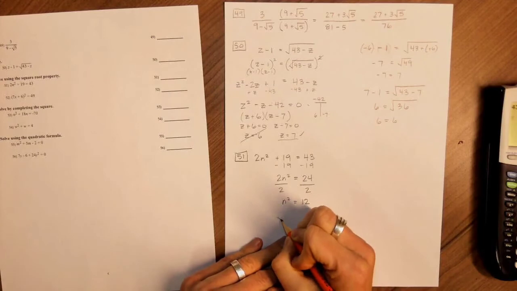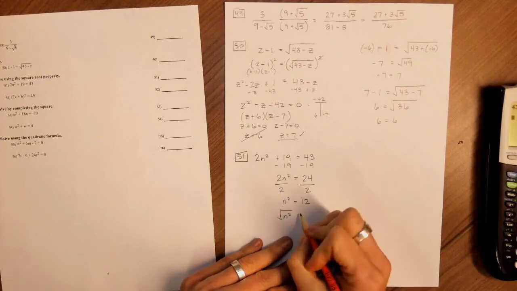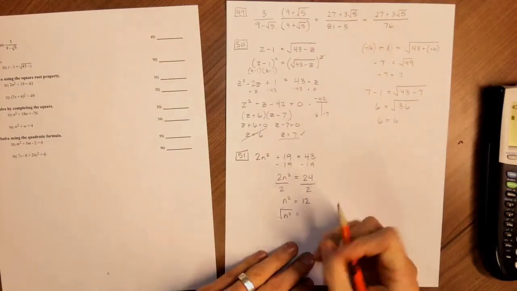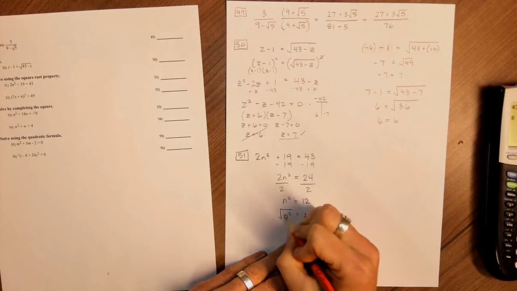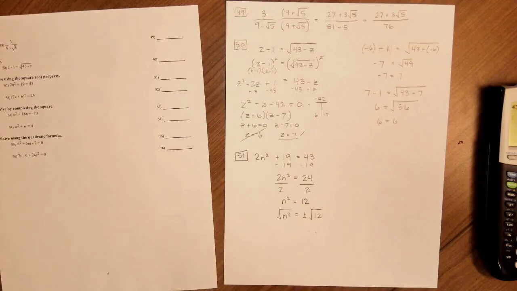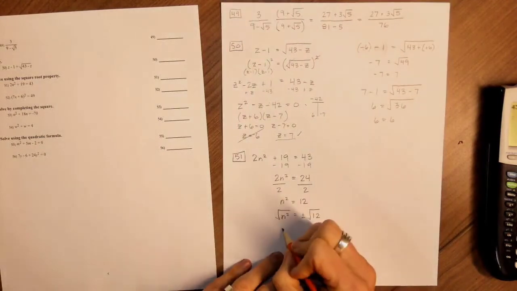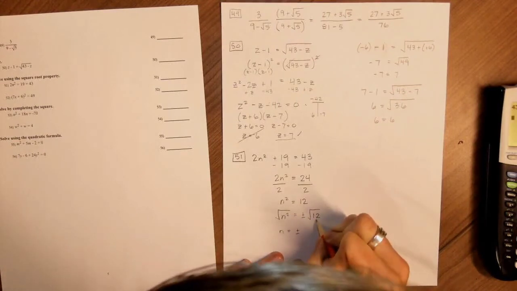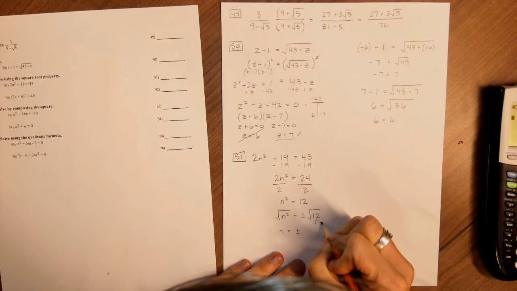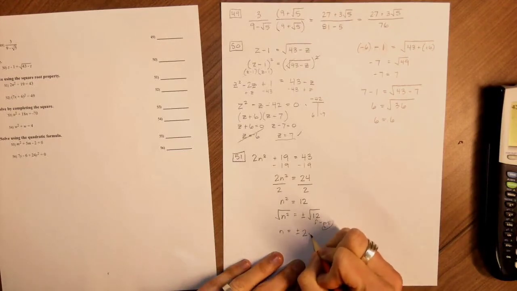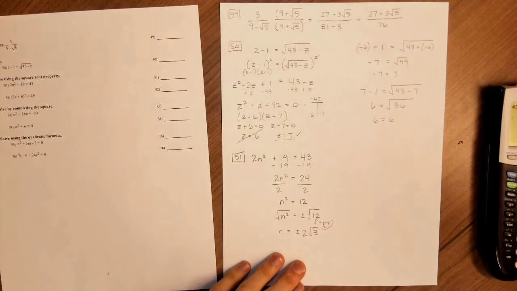Now what we're going to do is take the square root of both sides. This is going to give us the plus or minus. Anytime we're taking a square root of something, we're going to end up with a positive and negative version of it. So this comes out as n equals plus or minus the square root of 12, which is 3 and 4, and 4 is 2 and 2. These 2's can come out, and we have a square root of 3 left behind.